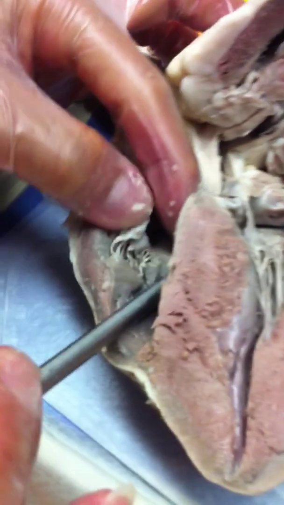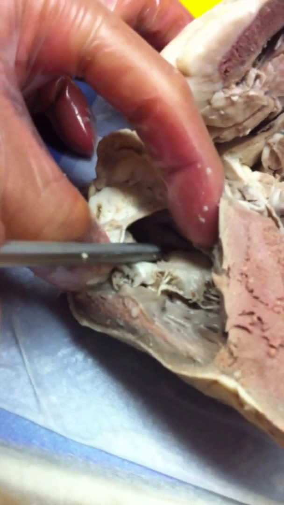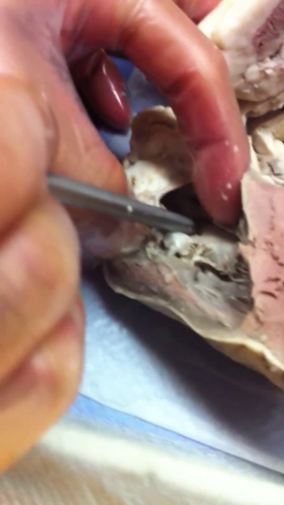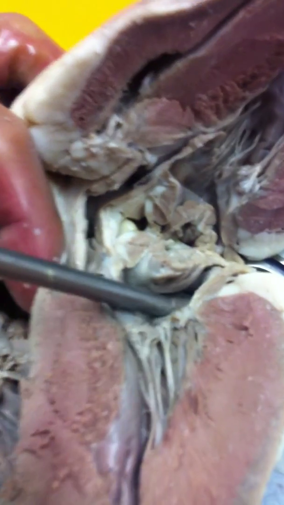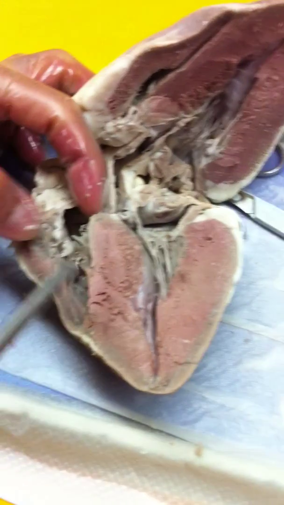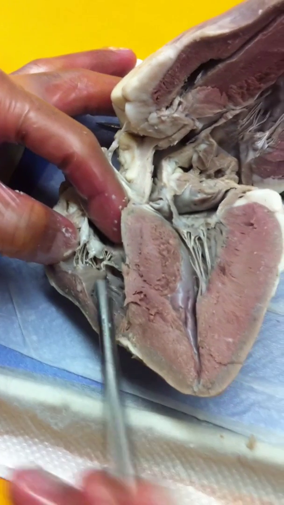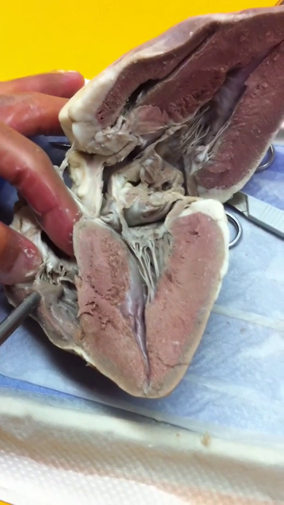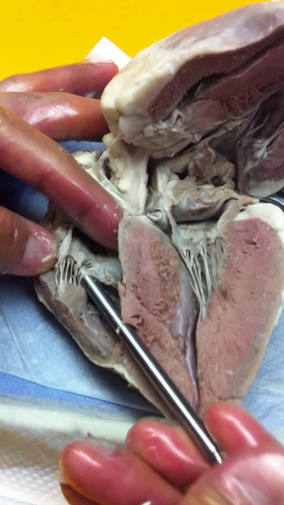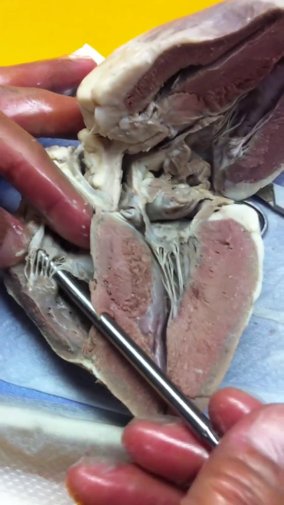The left ventricle is kind of going down all the way to the apex. Within this atrium, we have the tricuspid valve and bicuspid valve. Connecting the valve and the papillary muscle, we have chordae tendineae.